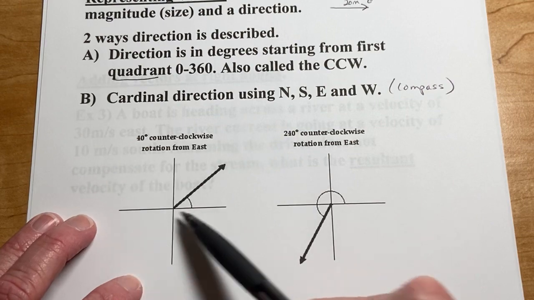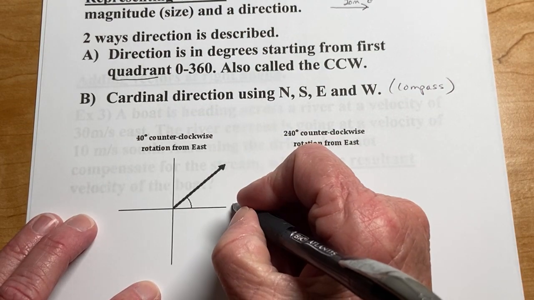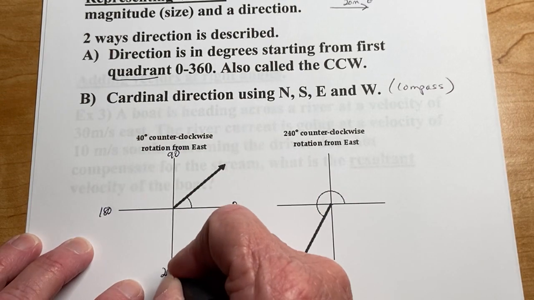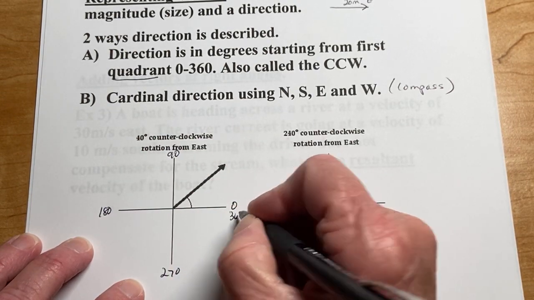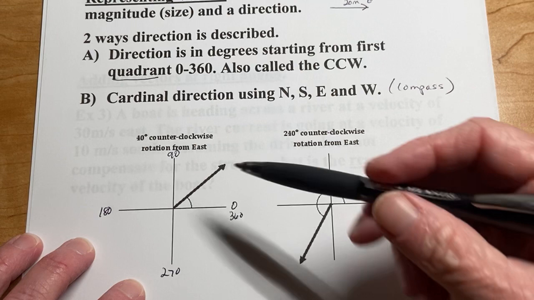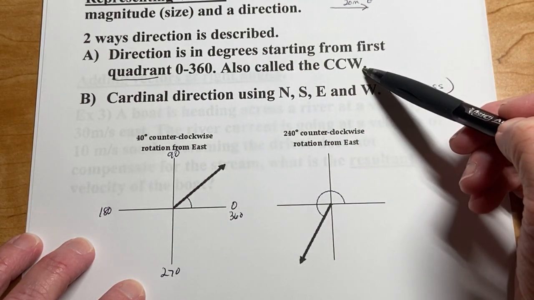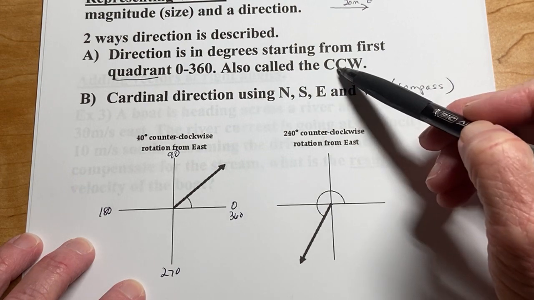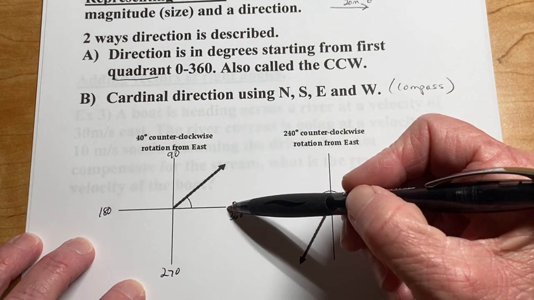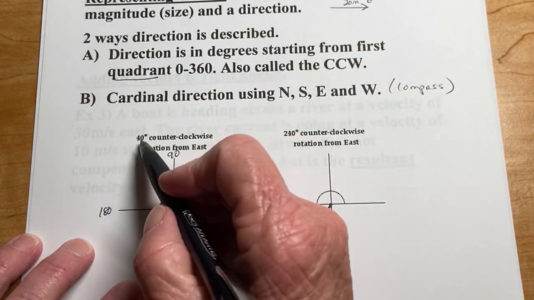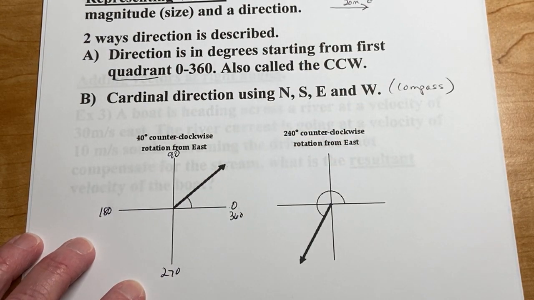Here is a cardinal axis. Well, the cardinal axis goes from 0 to 90 to 180 to 270, and this is technically 360. So for example, everything starts at 0 in the counterclockwise direction. That's why it's also called counterclockwise. So starting from 0 to here, it was 40 degrees. So cardinal, it would be 40. This one's already printed for you.